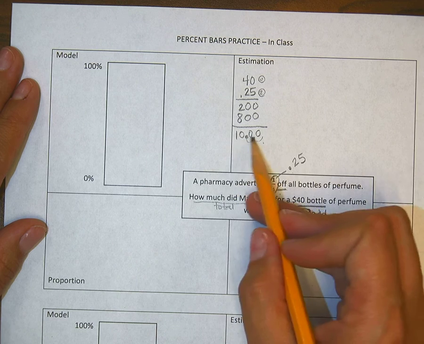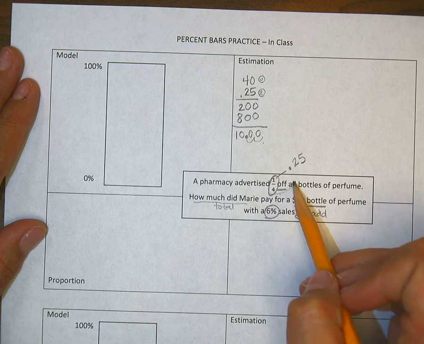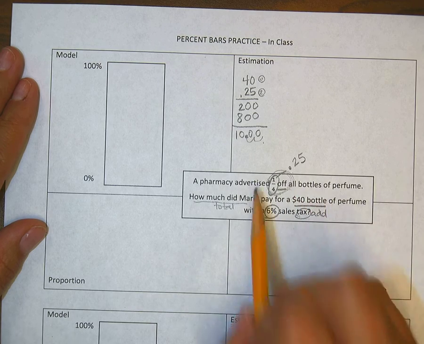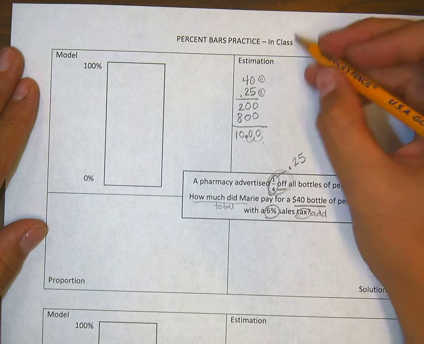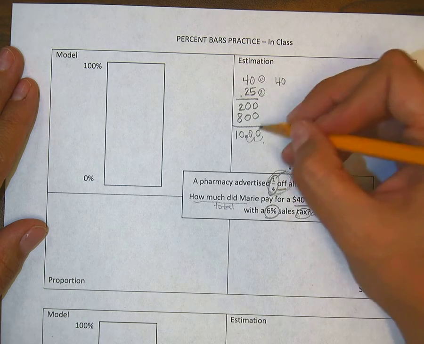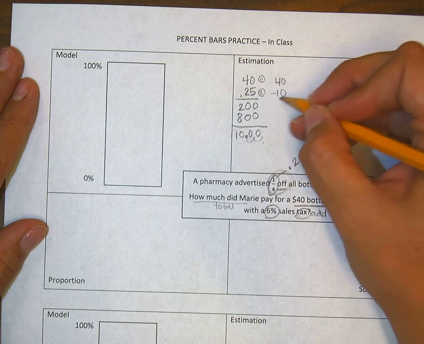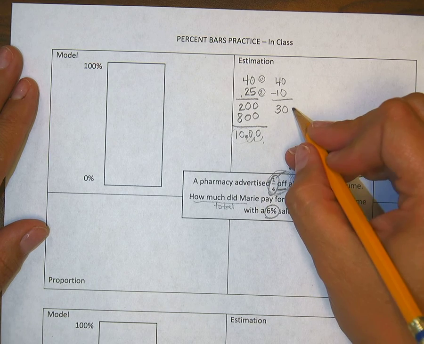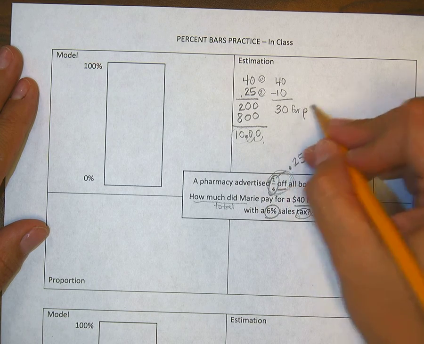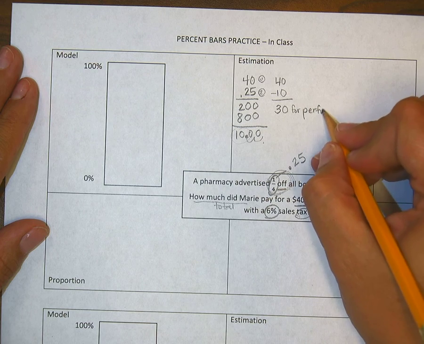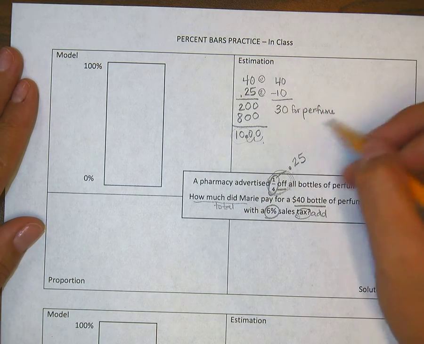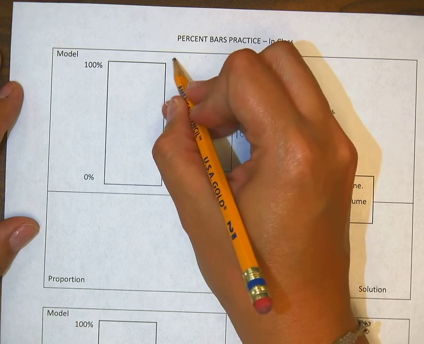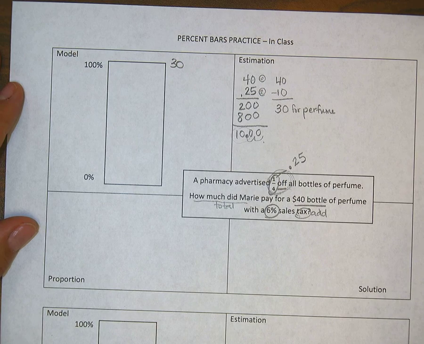Okay, what does this mean? Well, I just figured out the cost that I don't have to pay. I figured out the money that gets taken off of my regular price. Regular price was $40. My discount is $10. $40 minus $10 leaves me with $30. This is for my perfume. Now that I know after the discount how much I have to pay, that's my 100%, 30 bucks.